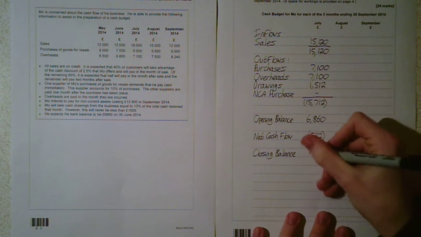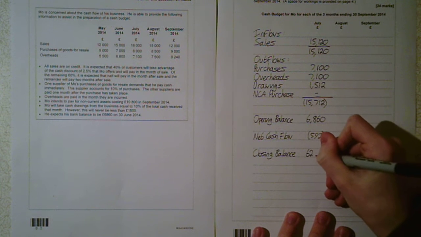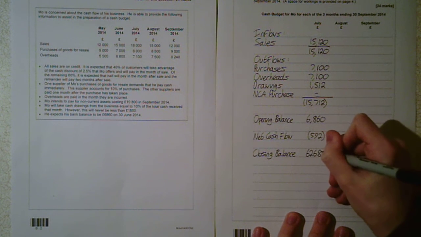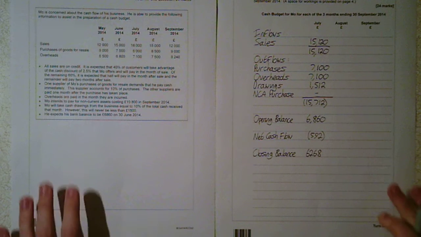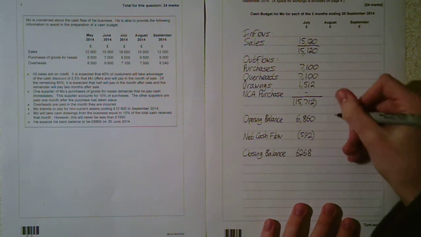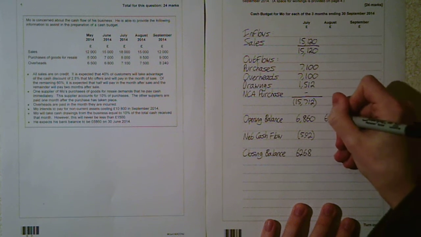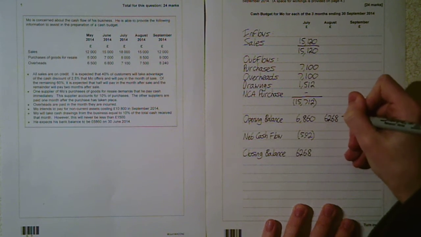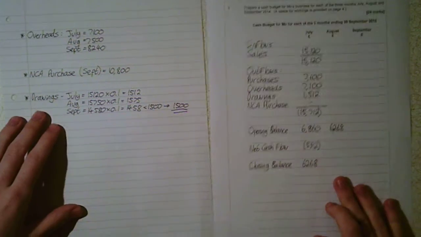So our closing balance will go down from our opening to 6268. And we'll carry this across to our opening for August. 6268. So once again, it's just a case of just copying it back in.